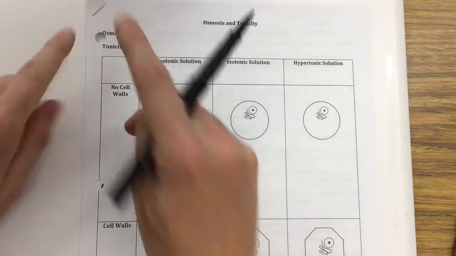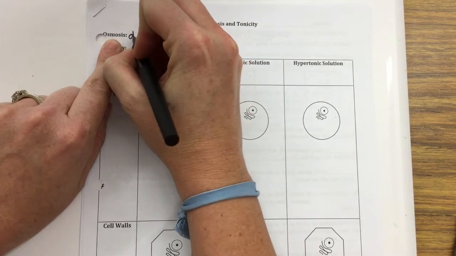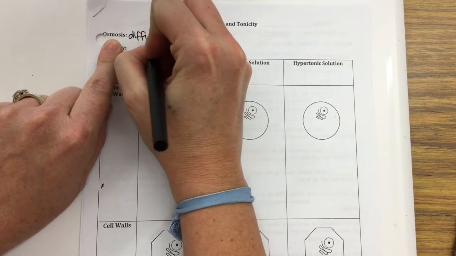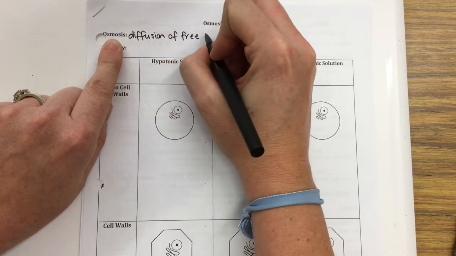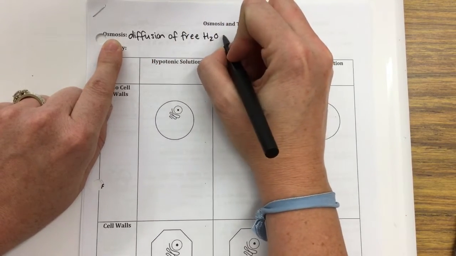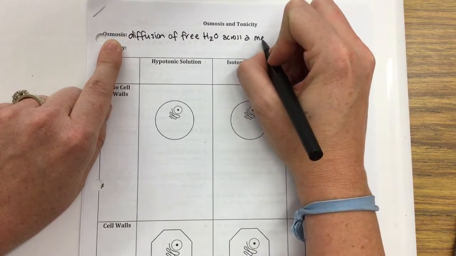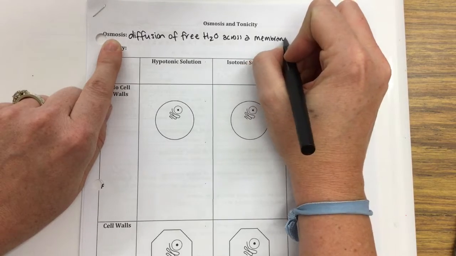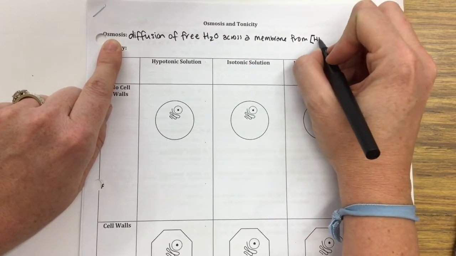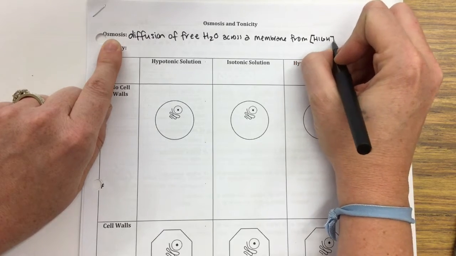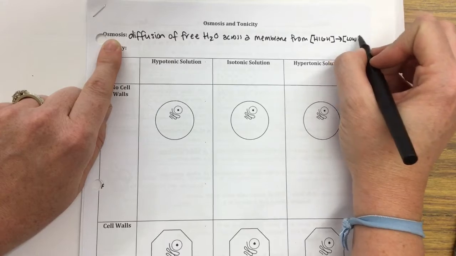So we are going to start off with the definition of osmosis, which is the diffusion of free water across a membrane from high concentration to low concentration.